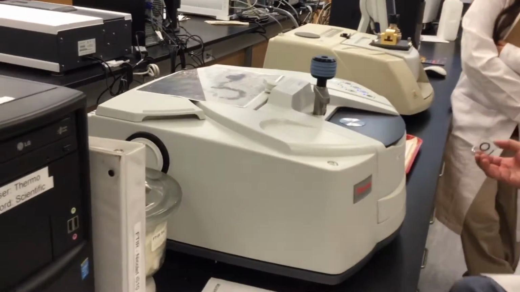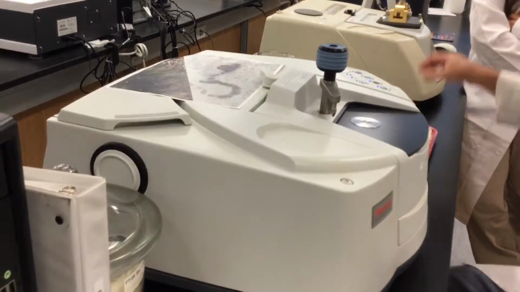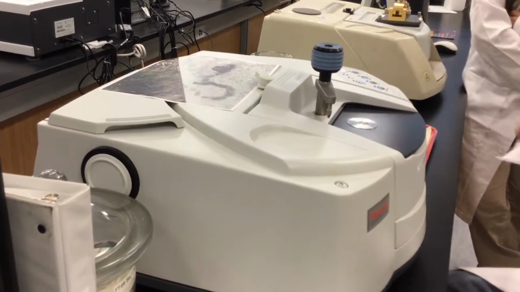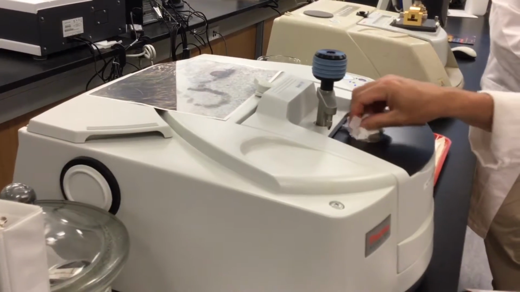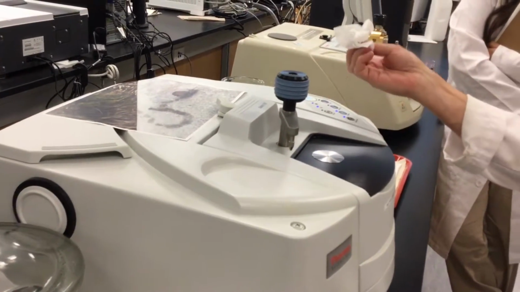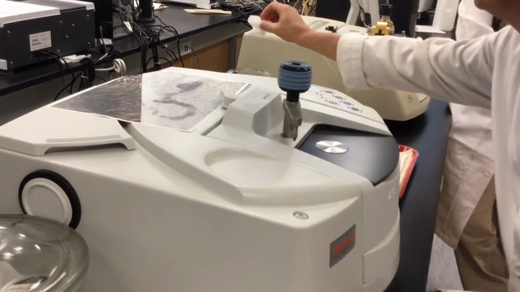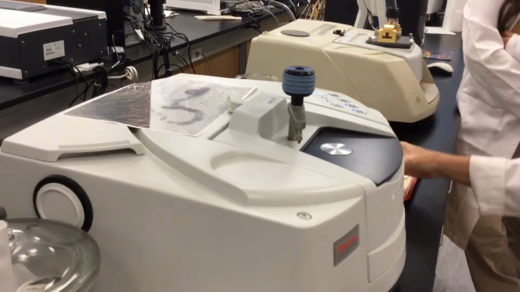Now you don't want to leave your sample sitting on the diamond for a really long time. Some of your samples are corrosive and nasty. They could break down the epoxy holding the diamond in place. So you'll wipe it up. And this paper towel for your unknown is probably going to be all stinky and weird. And so you pitch it there. And then you got to wash it a little more.